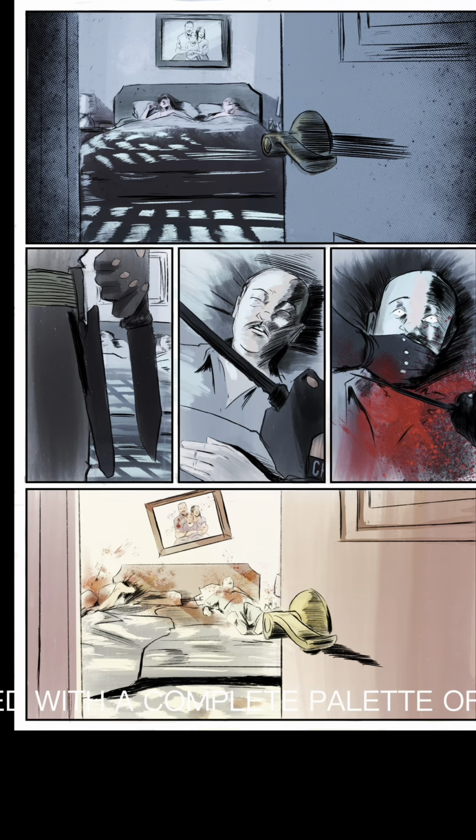This page might have worked with a complete palette of believable local colors, but by choosing a dominant hue for both aspects of the scene, the colors are as much a character in the story as the murdered figures in their bed, and the murderer.